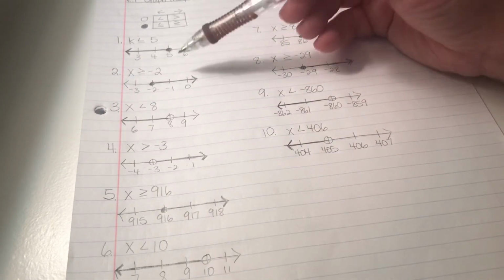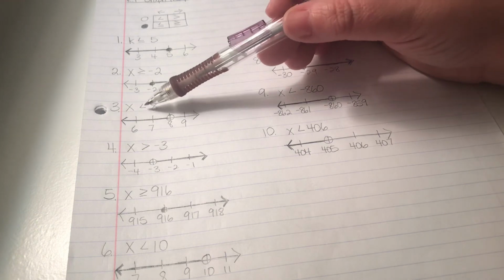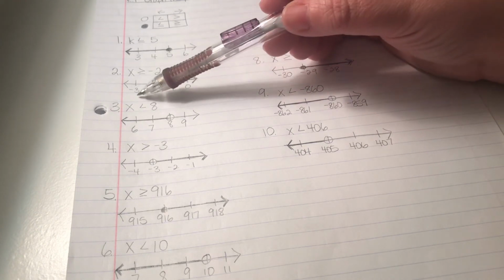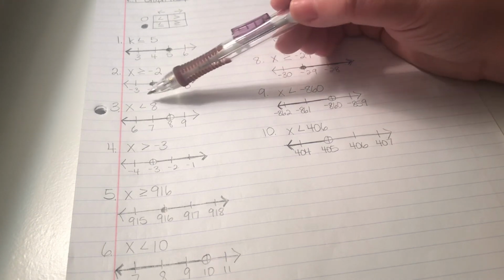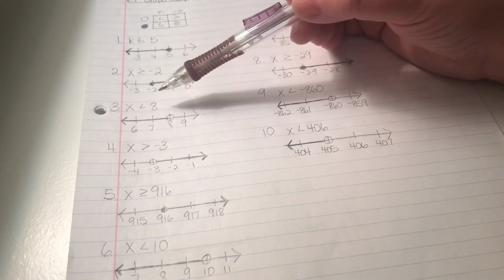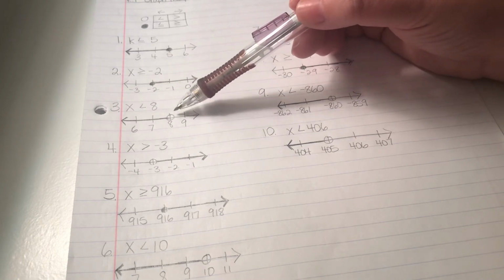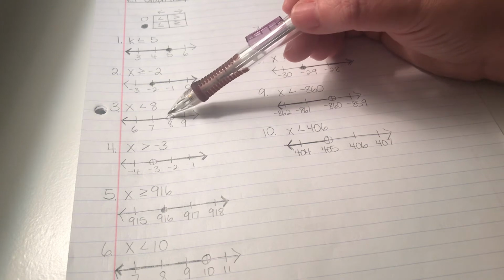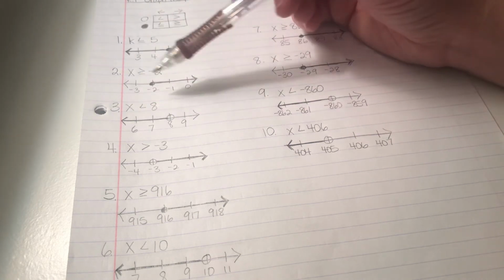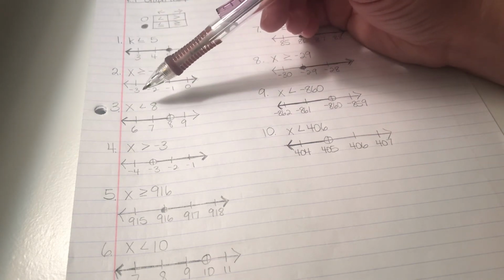Number 3 is our first example of one that isn't including that equal sign underneath. This one just says x is less than 8. So on our number line to graph this, we would leave that as an open circle and then shade in everything to the left because it's less than.